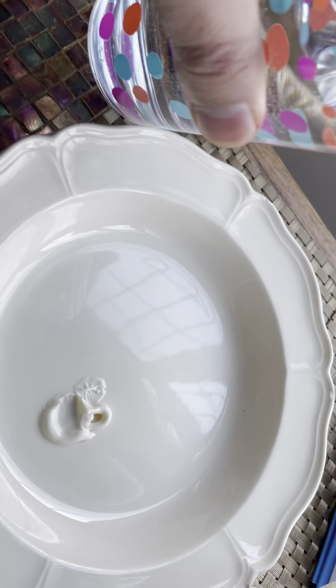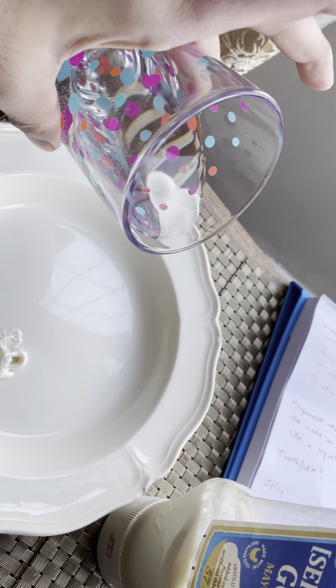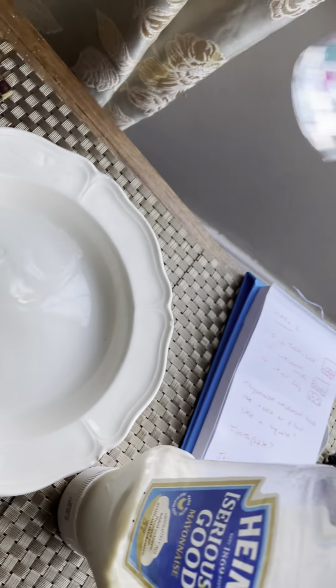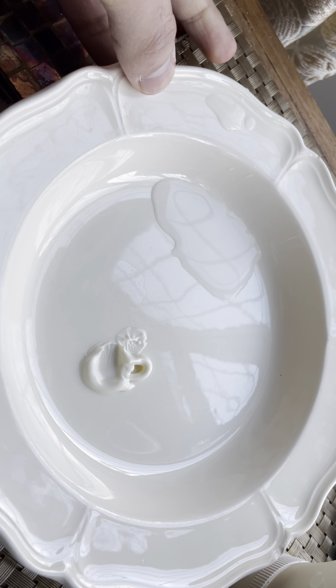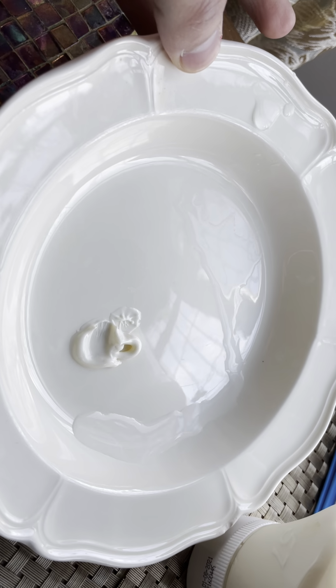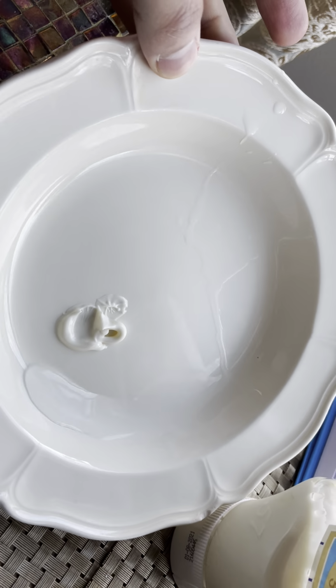If I was to take the water and put a drop or two of water in the middle of the plate, you can see when I go to lift the plate, the water is flowing and filling the shape of the plate. It's going around. Okay. So we're a little bit confused about mayonnaise.